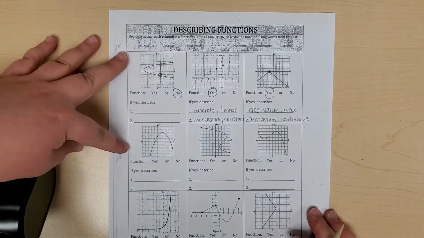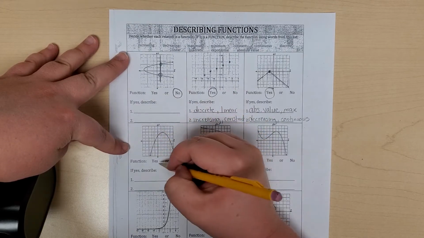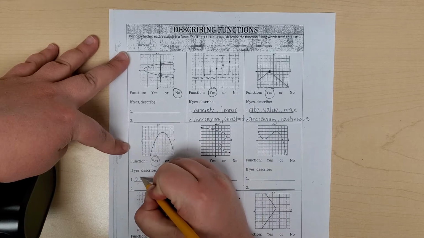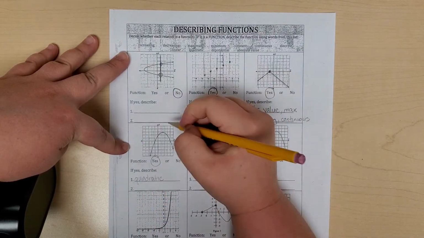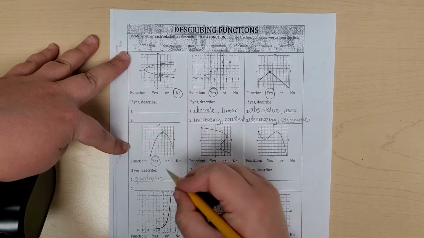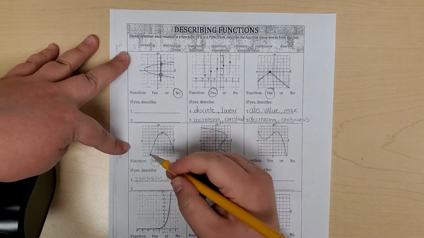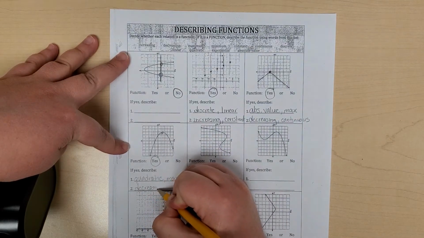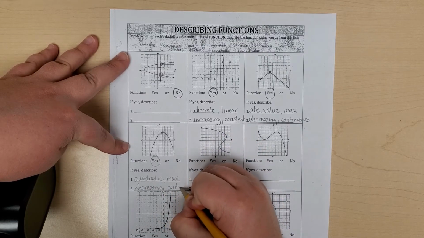All right. Next one is U-shaped. Again, passes the vertical line test. Our U-shaped graphs are called quadratic. And since it is quadratic, that means there will be a max or a min. In this case, it is a max. It opens down, which means it's decreasing. And again, it's not made up of dots, so that is continuous.